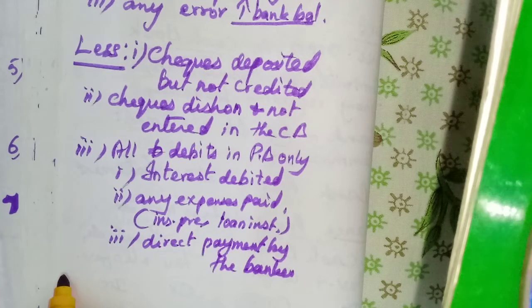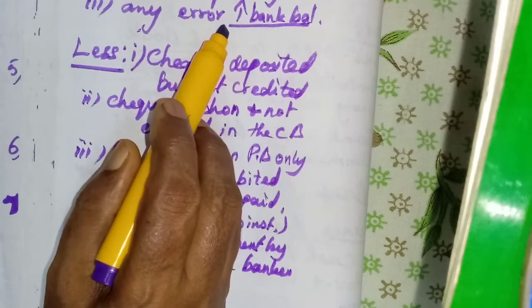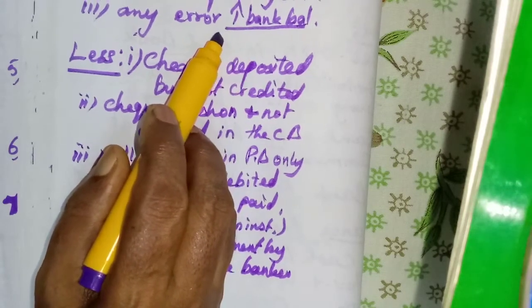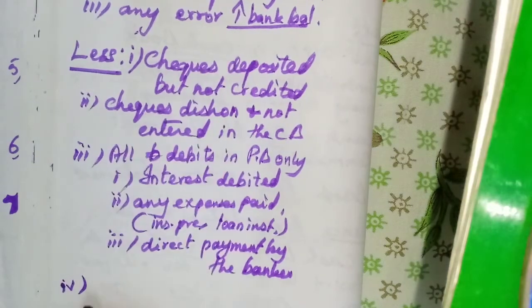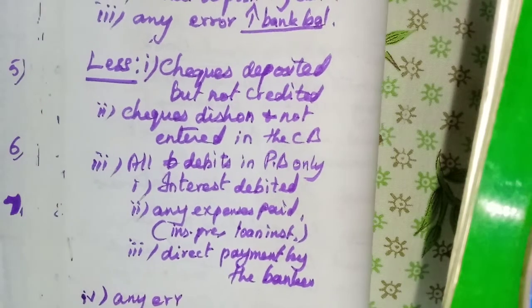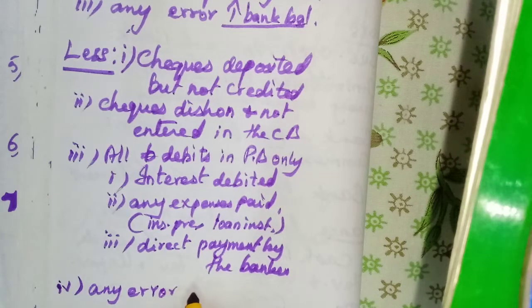Then here this fourth one, any error. Any error committed that increases the bank balance. Here any error that decreases the bank balance.